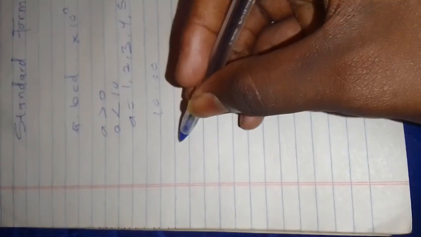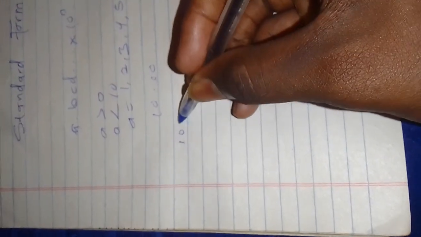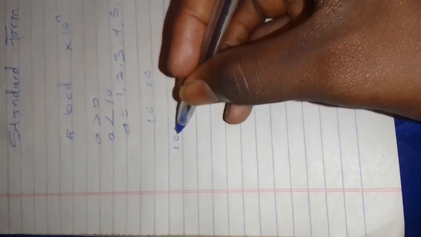For example, 10,000 is not in standard form, so we have to make it in this form. Let me remind you that n can be any number apart from 0.